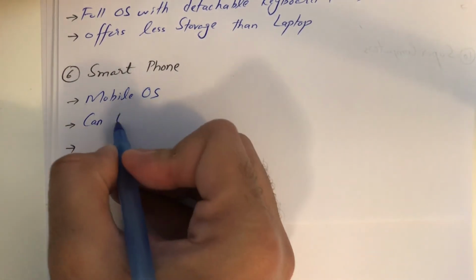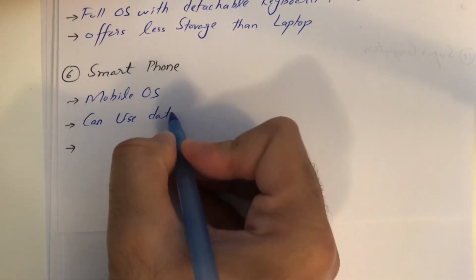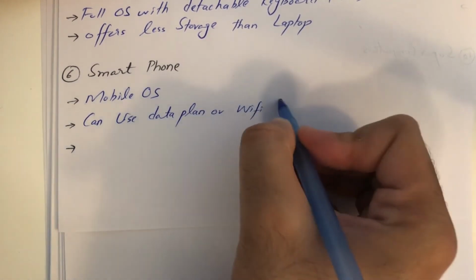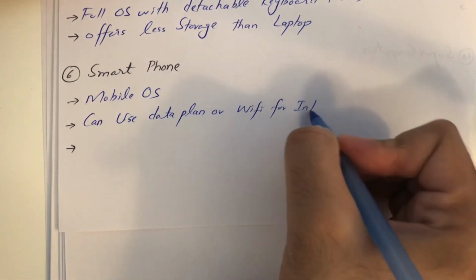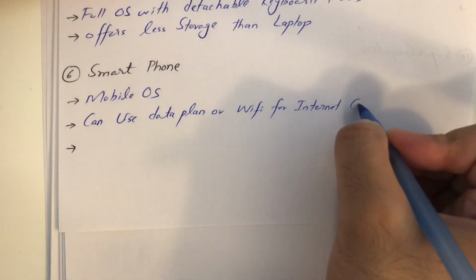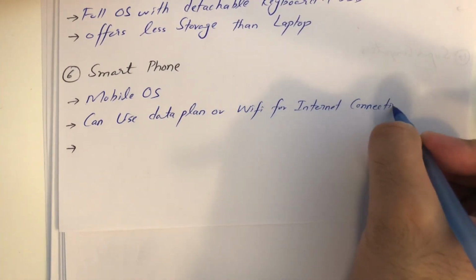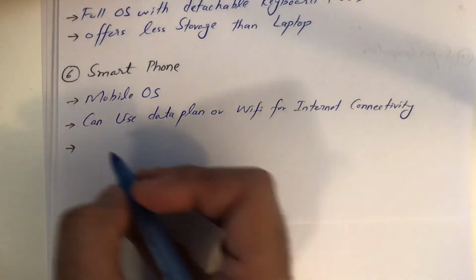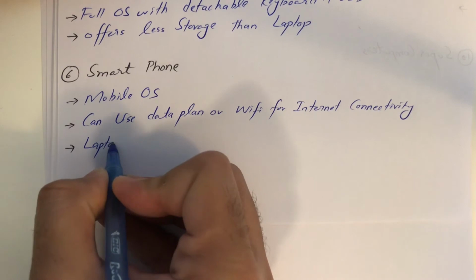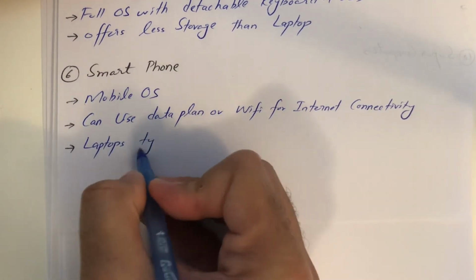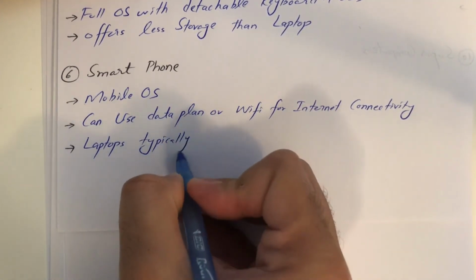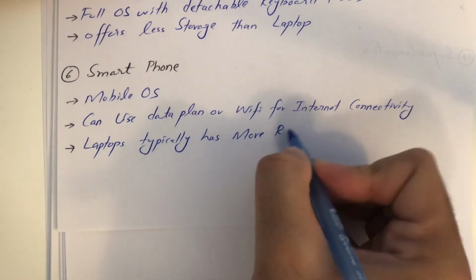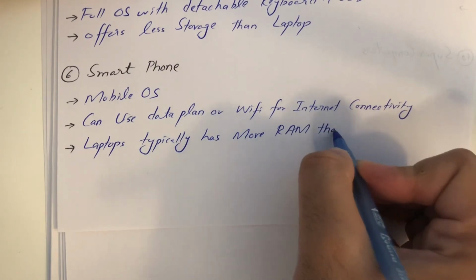You can use a data plan or Wi-Fi for internet connectivity. The RAM of smartphones is usually less than laptops. So laptops typically have more RAM than smartphones.